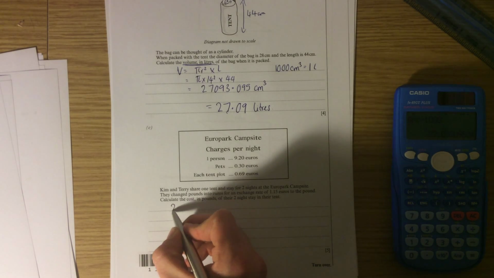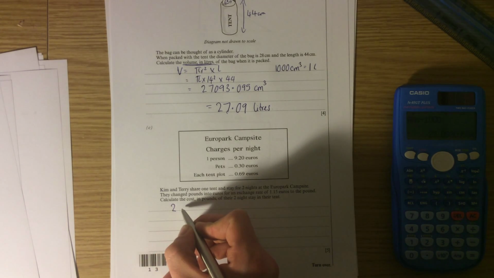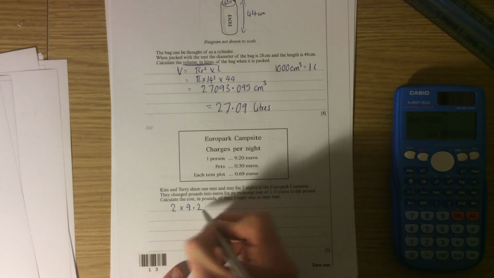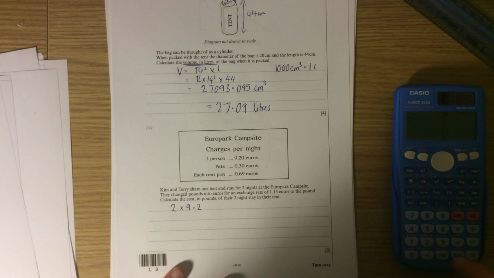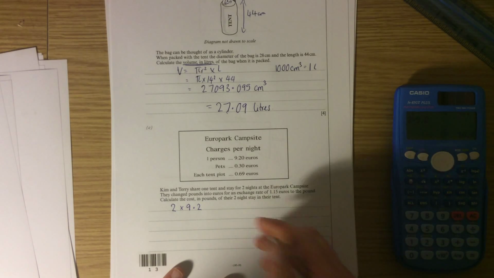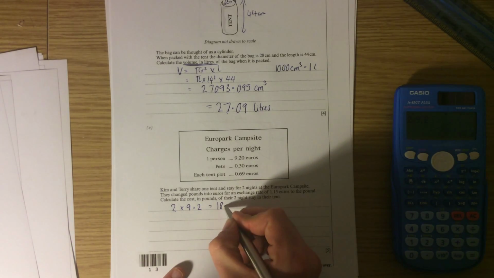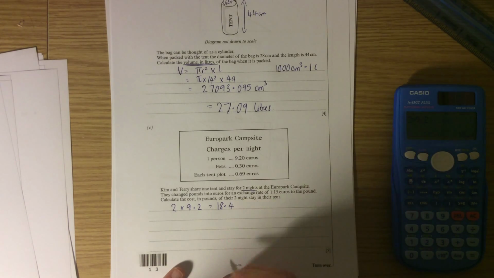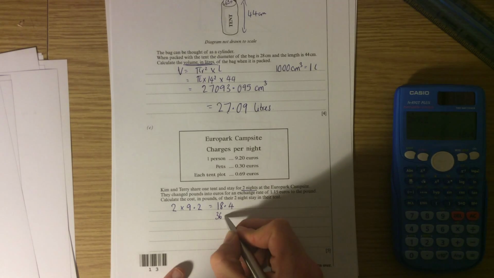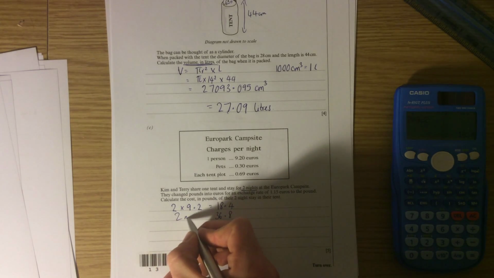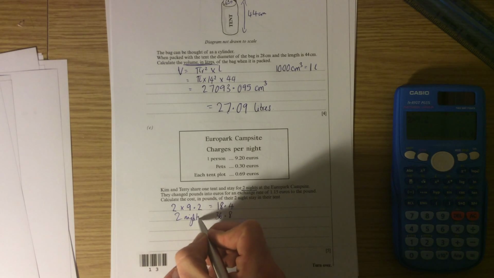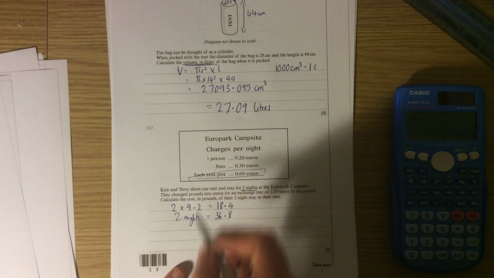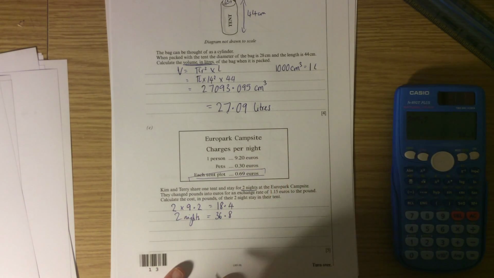So there were 2 people at 9.2 euros each. So that is 2 times 9.2. So it is 18.4 euros for 1 night. They are staying for 2 nights, so we are going to double that to get 36.8. So 2 nights is 36.8 euros.